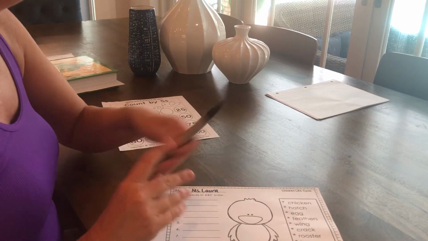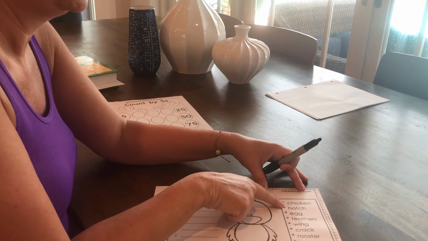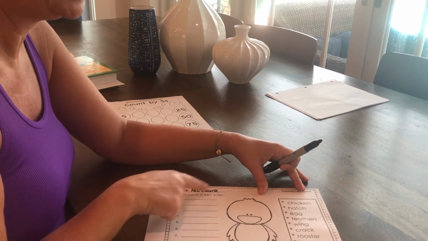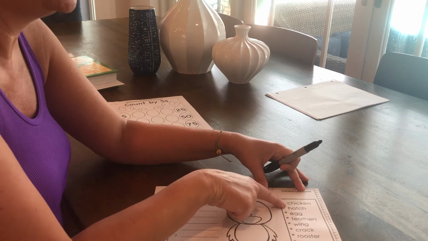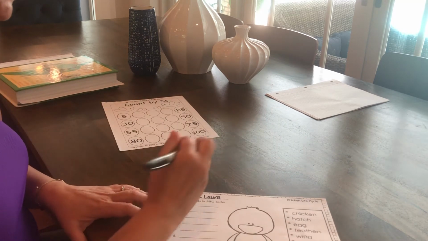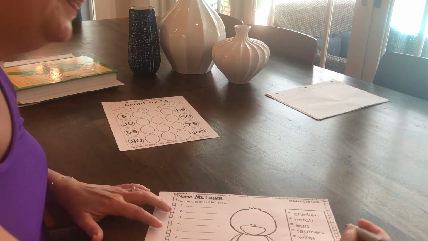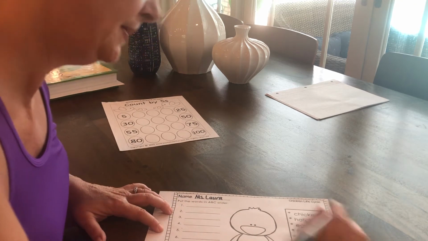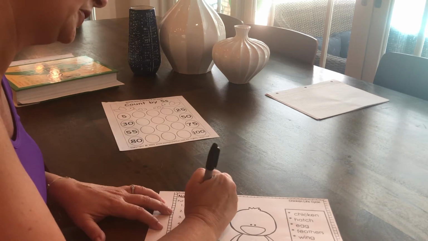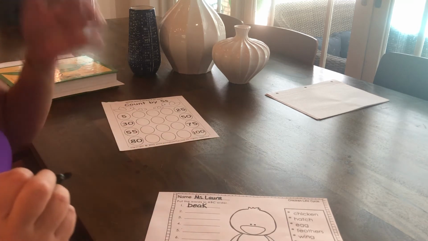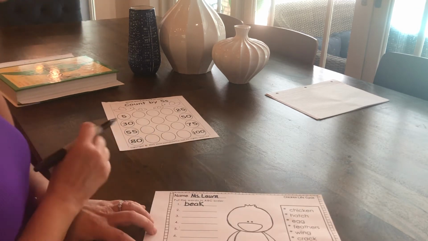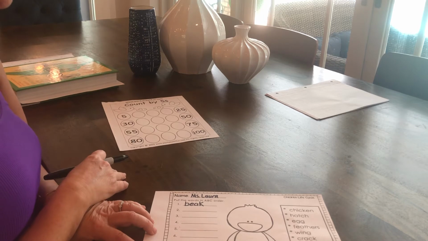So first, let's see if there's any A words. I don't see any A words so far. Now let's see if there's any words that start with the letter B. There we go, beak. We can write beak. So beak will be number 1. So let's write beak by the number 1. That's the first word in our ABC order. And then I'm gonna go ahead and cross out beak because we know we've used it.